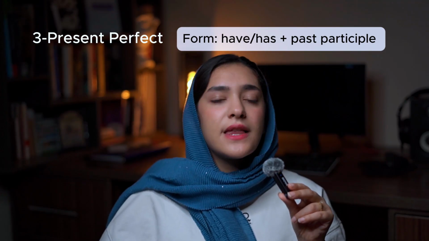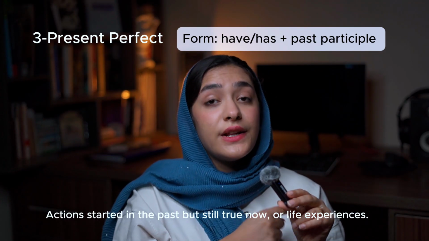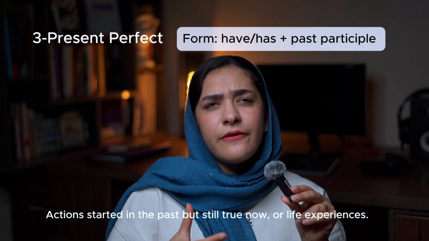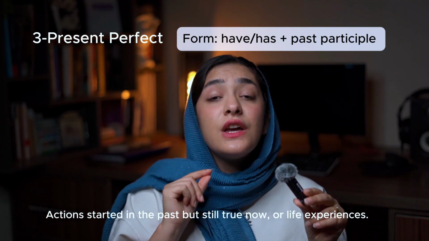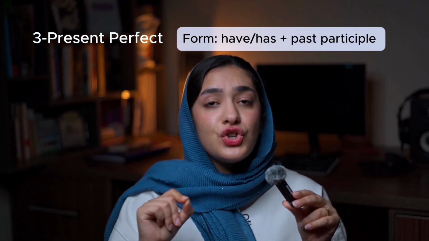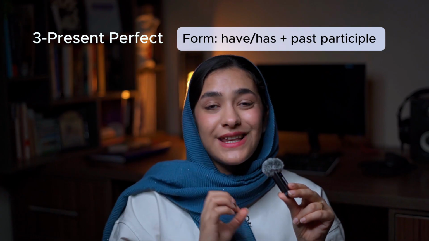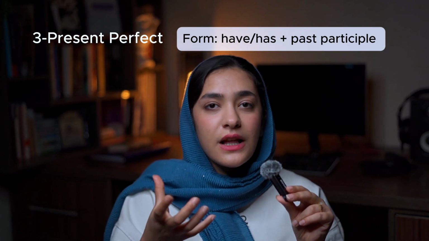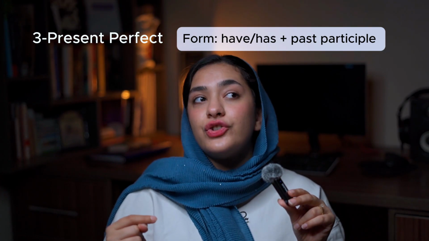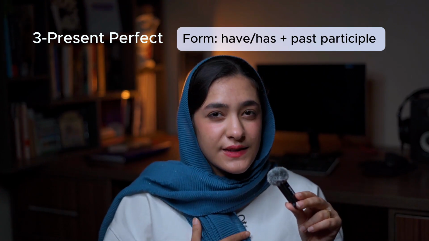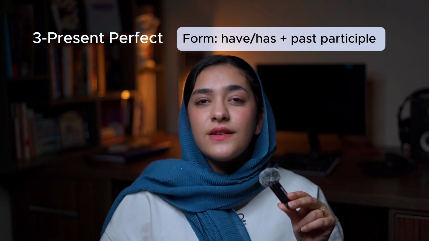So we use this tense for actions started in the past but still true at the moment. Totally, you can say it for life experiences like she's been in China. She has been in China. Or she has gone to China. It's a life experience, you know. She went in the past, but the life experience still exists within her. So you can say she has gone to China.